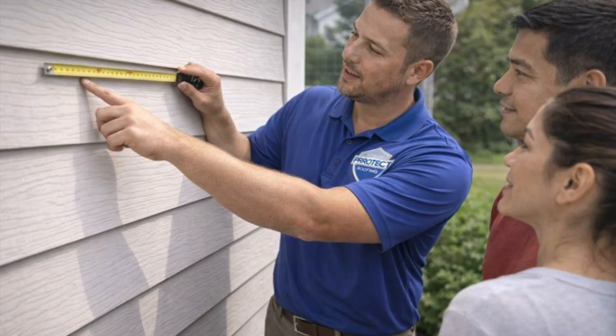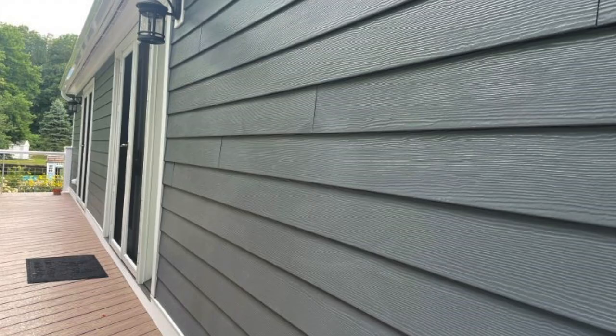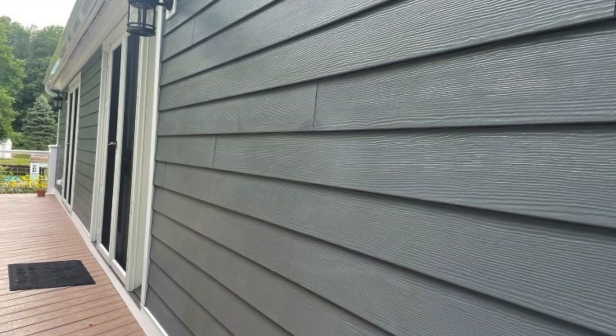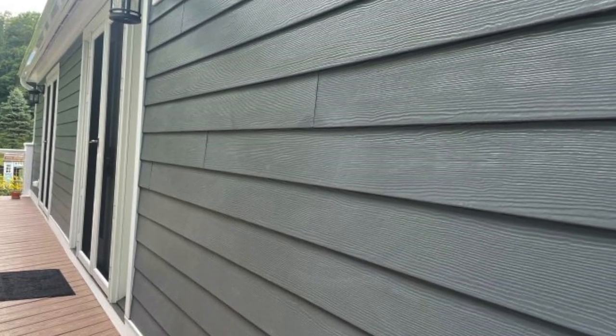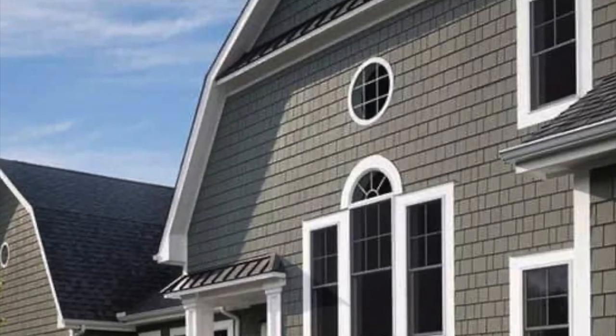Knowing siding types and profiles allows you to match replacements correctly, explain upgrade options clearly, set realistic expectations, and avoid costly mistakes. This video focuses on recognizing siding types and profiles, not on installation details.